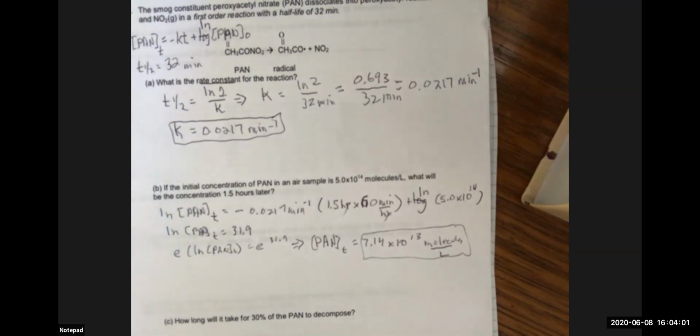So if we divided 5 times 10 to the 14th by 8, that would be approximately the answer.